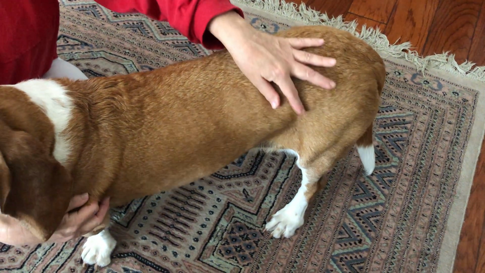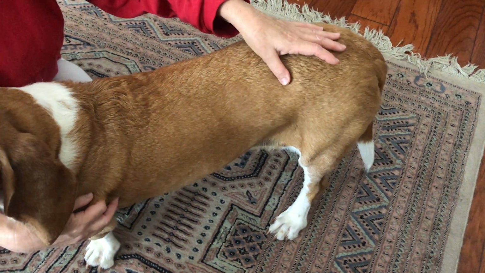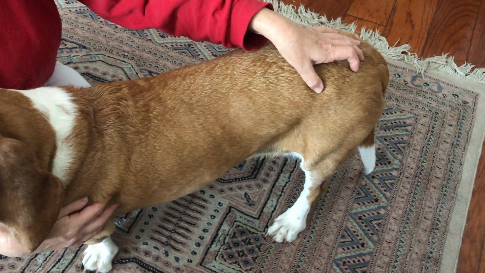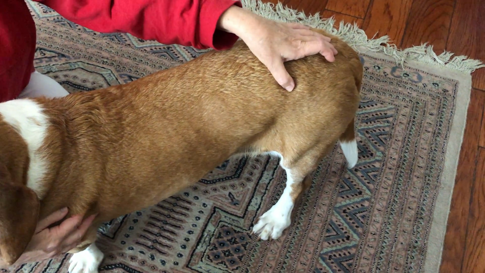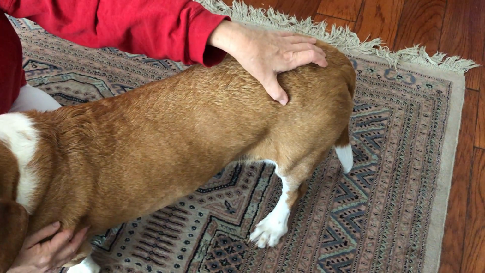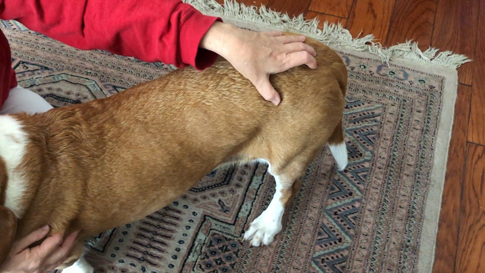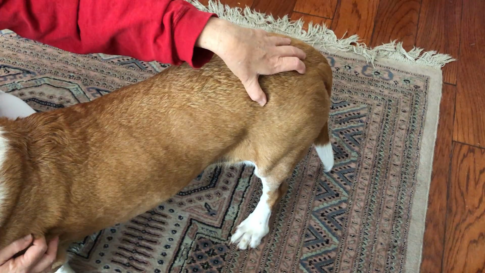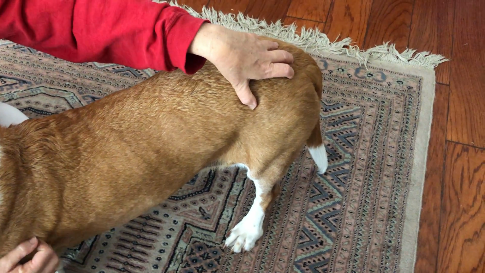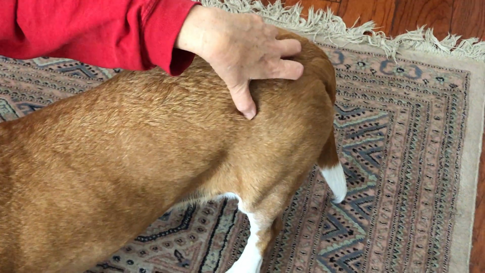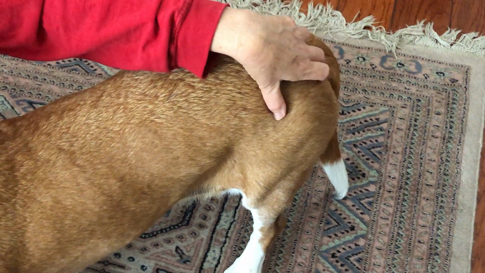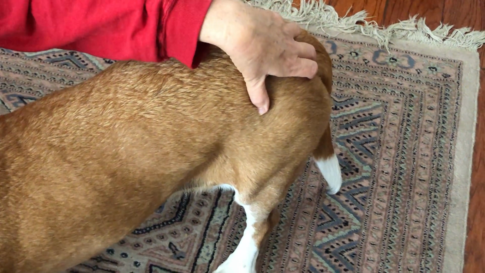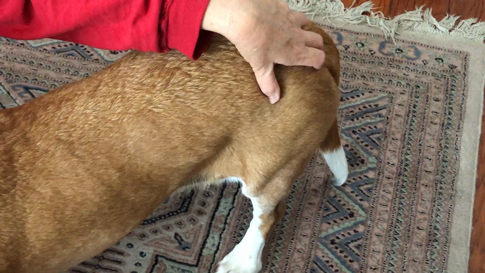So now let's find the wings of the ilium again and the hip bone. You come off the top of the hip bone here and you have bladder 27, and that is your point for the small intestine. And then one more point down, next divot is bladder 28, and that will be your bladder point.